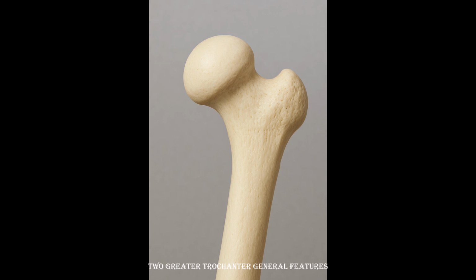2. Greater trochanter general features. Large, quadrangular projection on the lateral aspect of the femur. Easily palpable under the skin. Extends above the level of the femoral neck. Surfaces. Lateral surface: flat, attachment of gluteus medius. Anterior surface: provides insertion for gluteus minimus. Medial surface: has the trochanteric fossa, insertion site for obturator externus, and sometimes part of obturator internus and gemelli. Superior border: provides insertion for piriformis. Posterior border: continuous with the intertrochanteric crest.